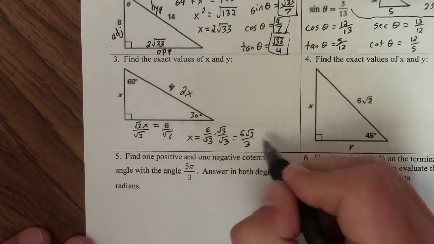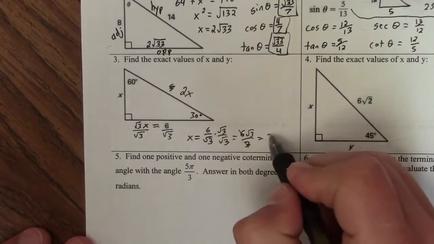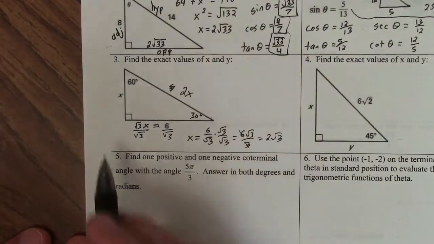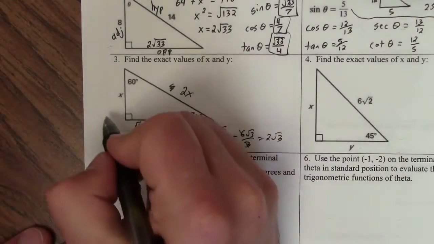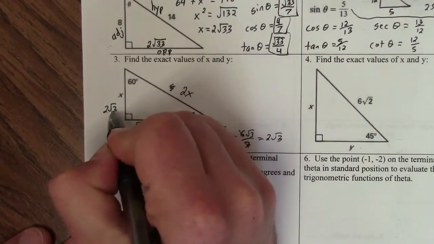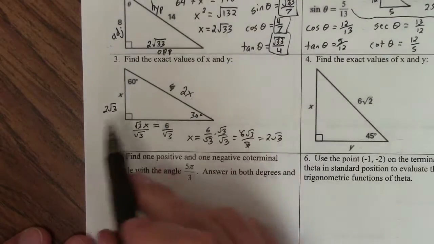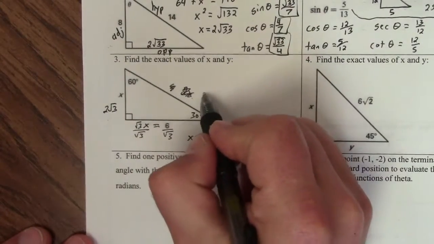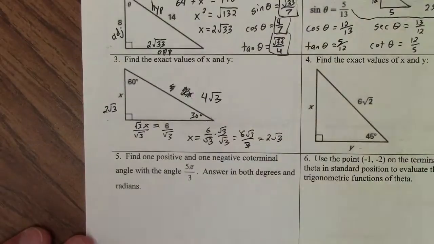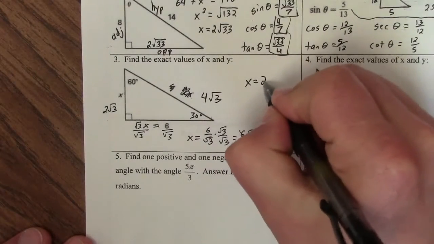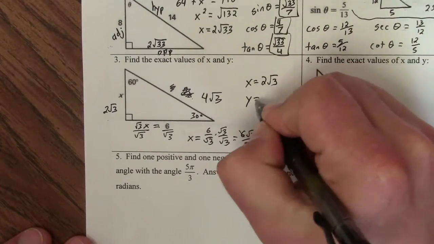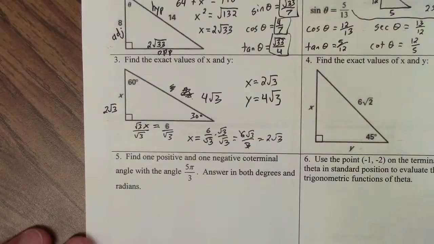That reduces to 2 rad 3. So this side right here must be 2 rad 3. Since this is twice this side, this is 4 rad 3. So x is 2 rad 3, and y is 4 rad 3.